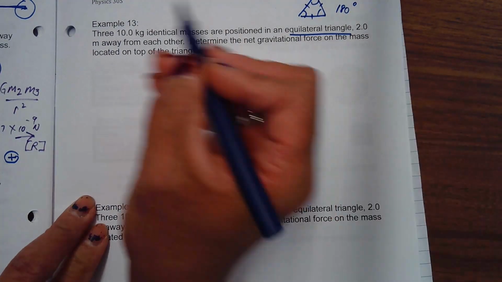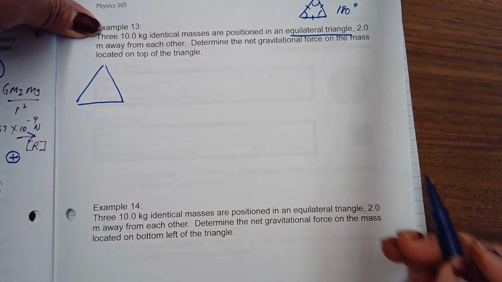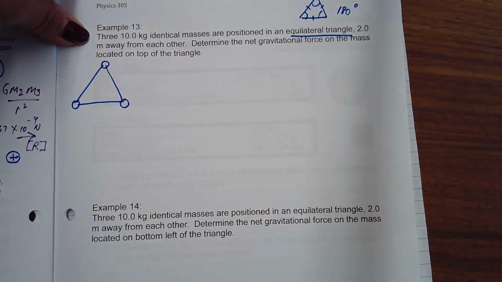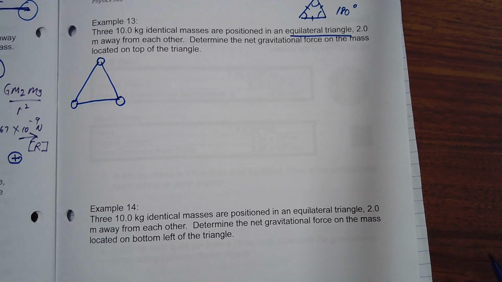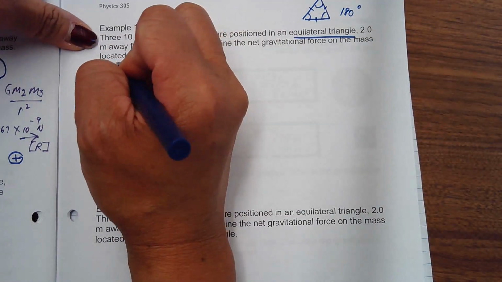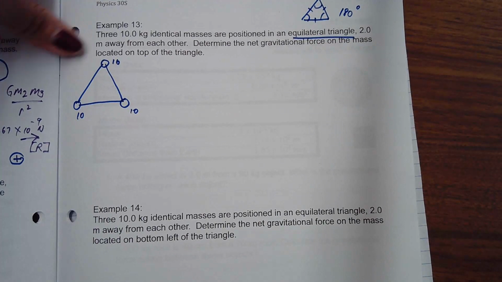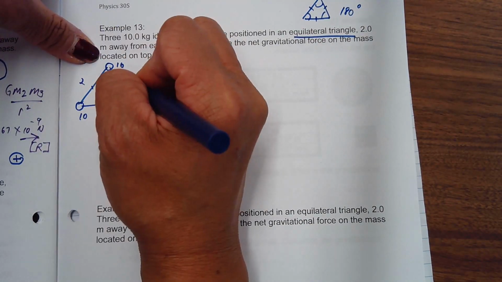Okay, so let's draw an equilateral triangle, and then you have mass on each of the corners. So 3 identical 10 kilogram masses, exactly the same mass as we talked about in 11 and 12. So 10 kilograms each, and 2 meters away from each other. 2, 2, and 2.